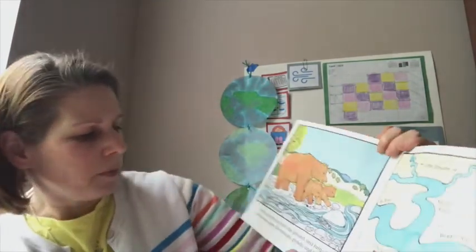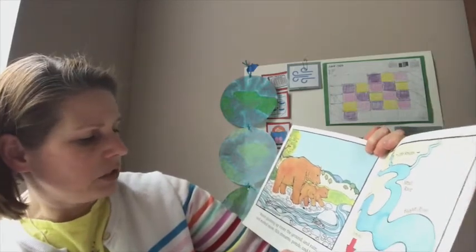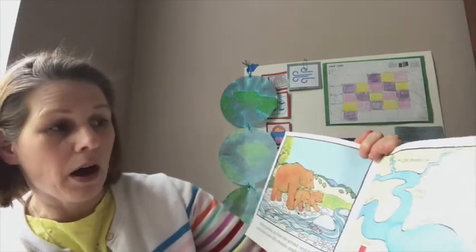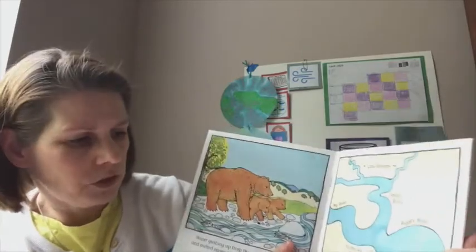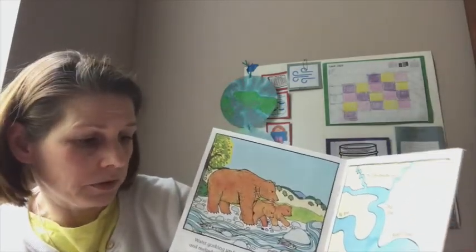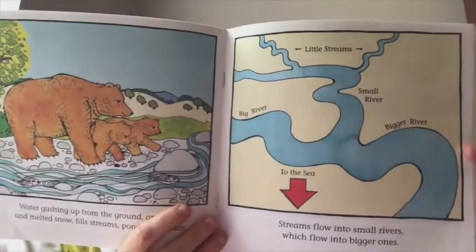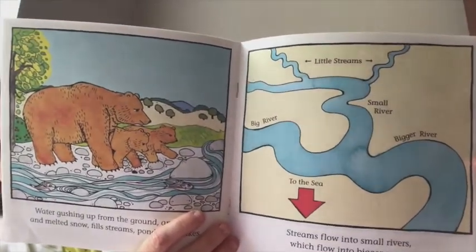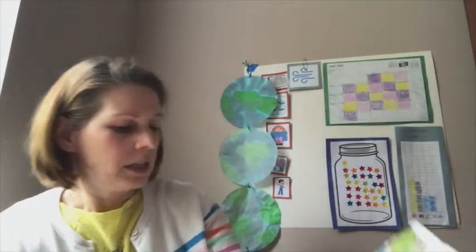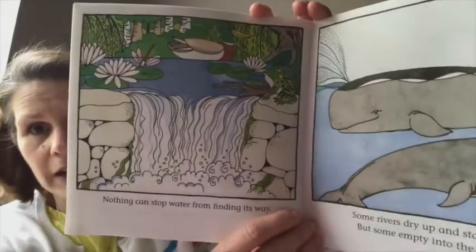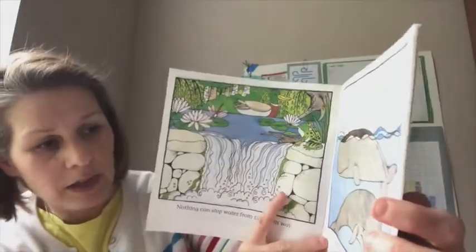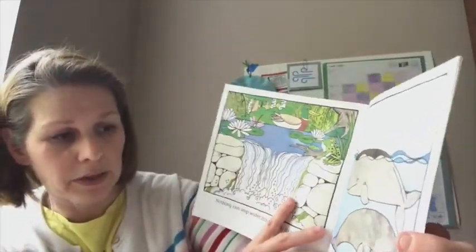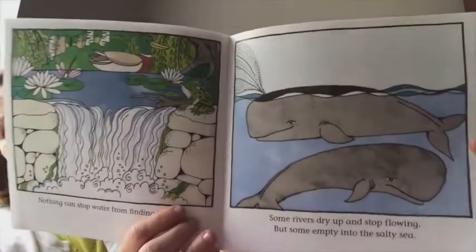Water gushing up from the ground and rain and melted snow fills streams and ponds and lakes. Streams flow into small rivers, which flow into bigger ones. Nothing can stop water from finding its way. Some rivers dry up and stop flowing, but some empty into the salty sea.